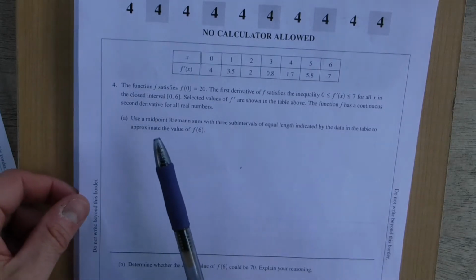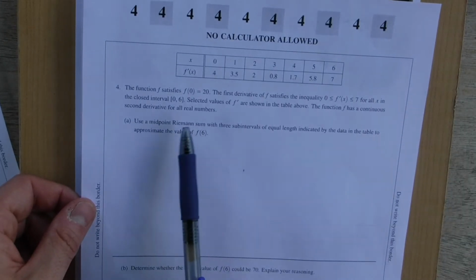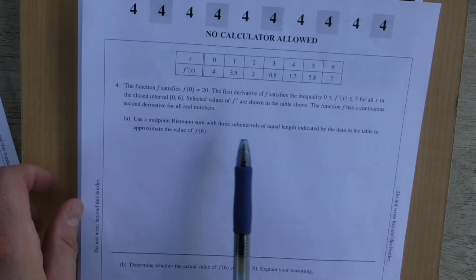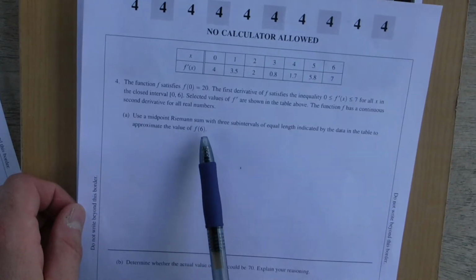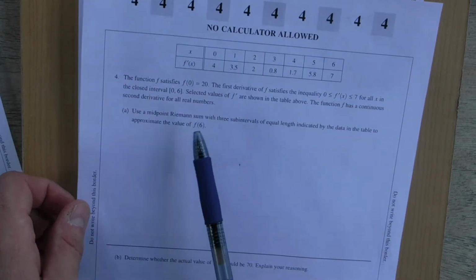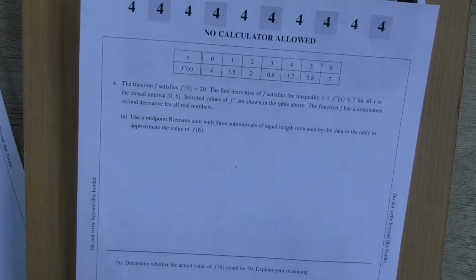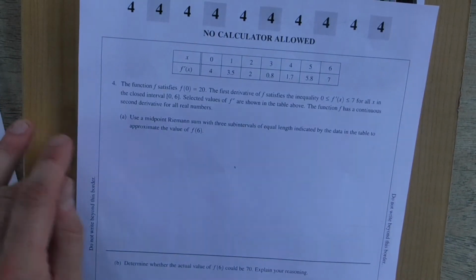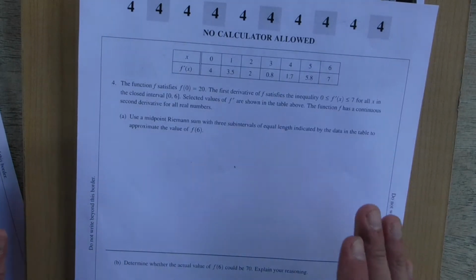Okay, question A. Use the midpoint Riemann sum. That's one that we don't usually use, but okay, whatever. Midpoint Riemann sum with 3 subintervals of equal length indicated by the data of the table to approximate f of 6. Alright, so here's the idea of this midpoint Riemann sum. Usually midpoint isn't what we talk about, and usually we're talking about something that probably has like 6 subintervals, but this only has 3 subintervals, but for good reason.